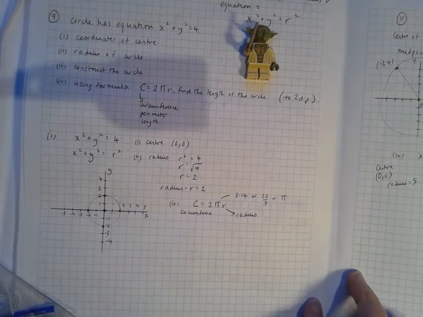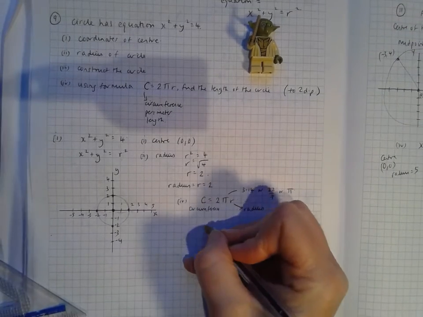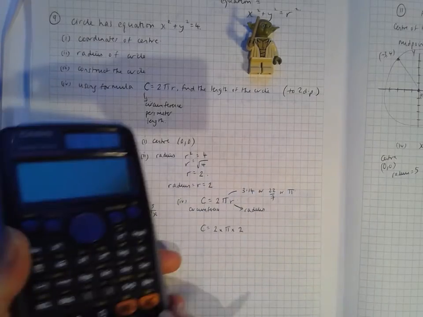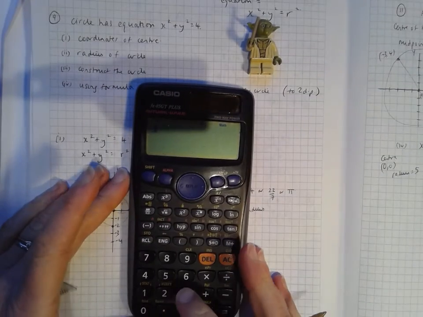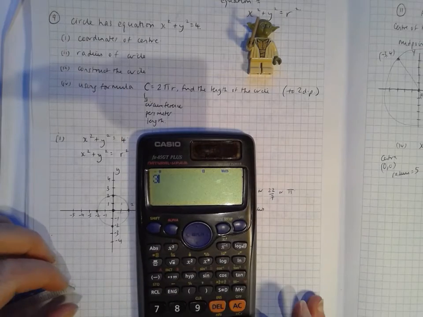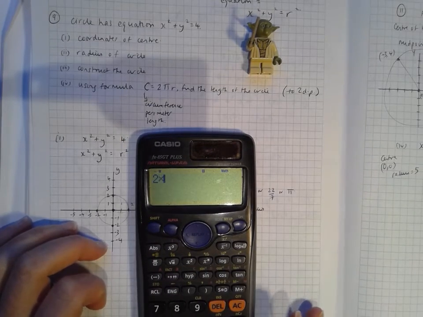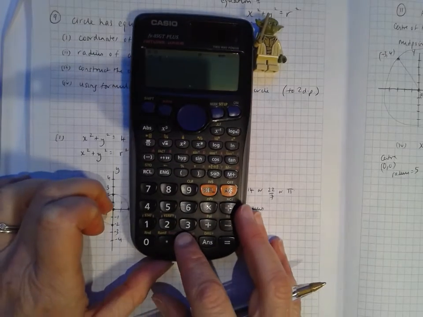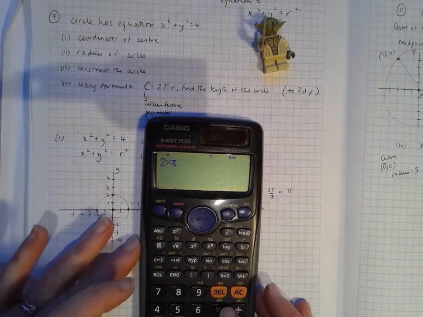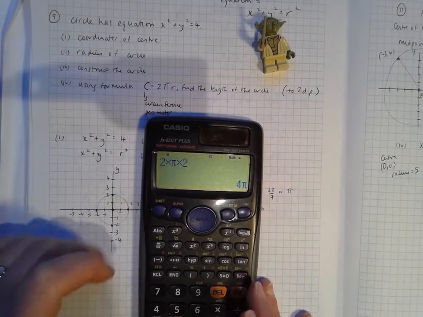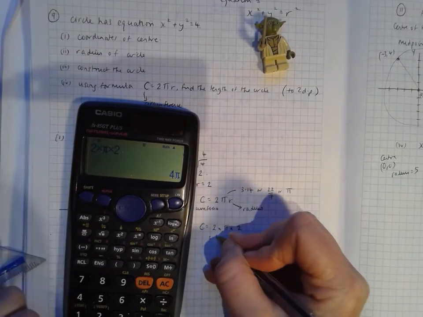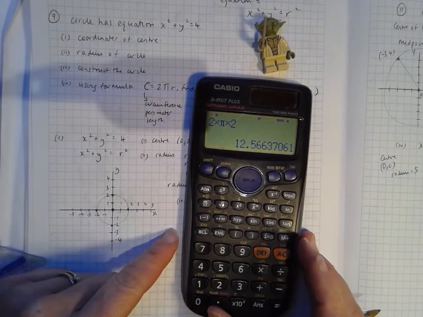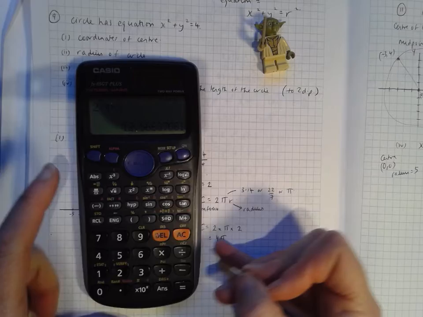So here I have C is equal to 2 by pi by my radius, which is 2. Can you see that? I put in 3 there by accident. 2 by pi, which is shift and then this button down here, shift, 2 by pi by 2 equals. Now it tells me 4 pi, but I was asked to give my answer to 2 decimal places, so I'm going to have to press the SD button, and it tells me it's 12.5663.